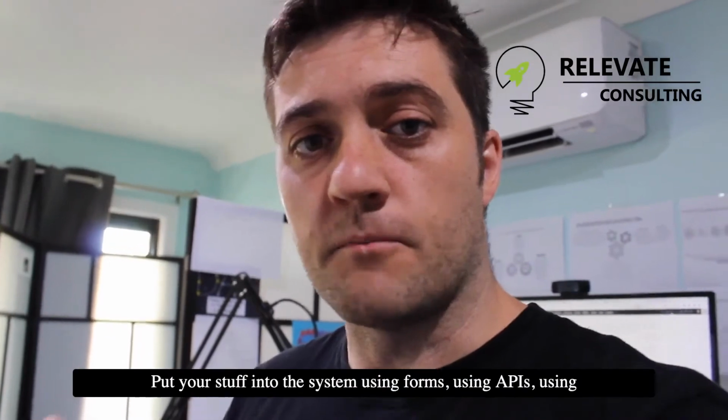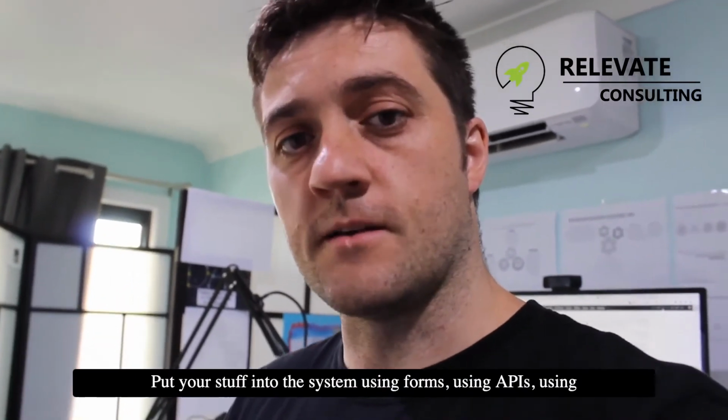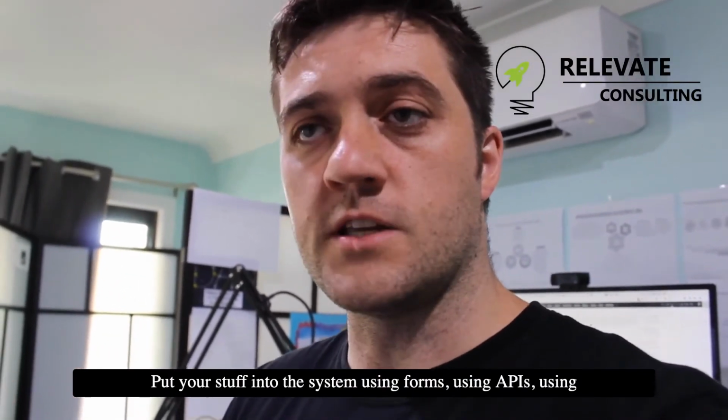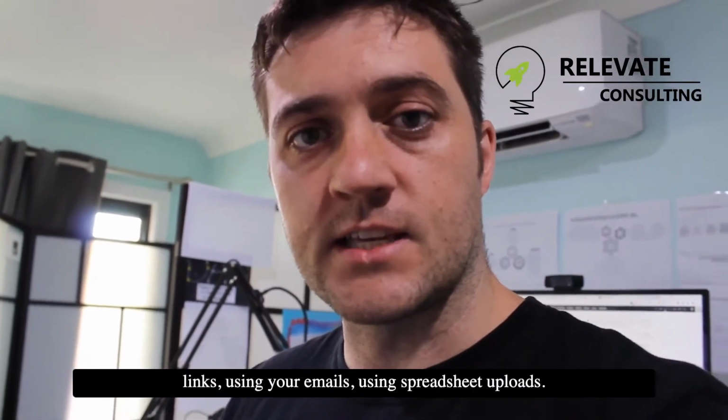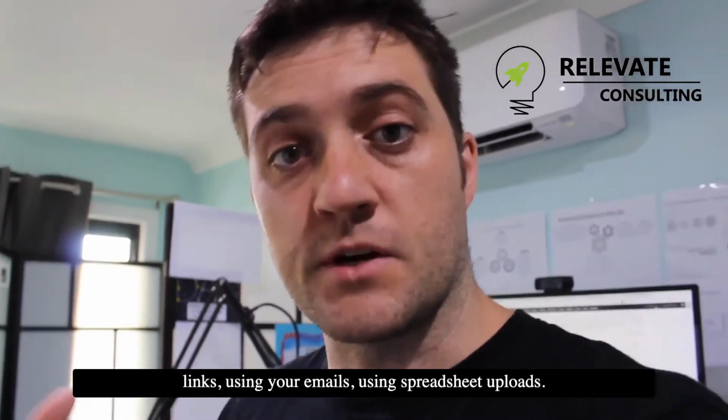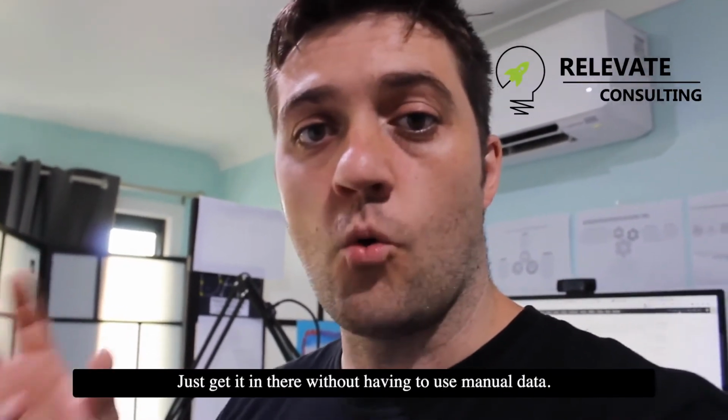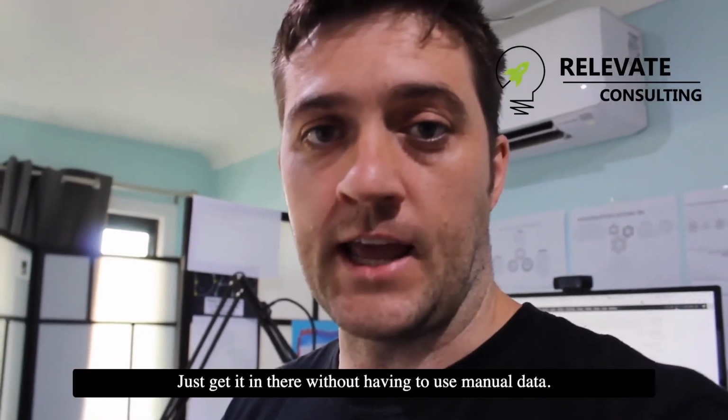So do yourself a favor, put your stuff into the system using forms, using APIs, using links, using your emails, using spreadsheet uploads. Just get it in there without having to use manual data entry.